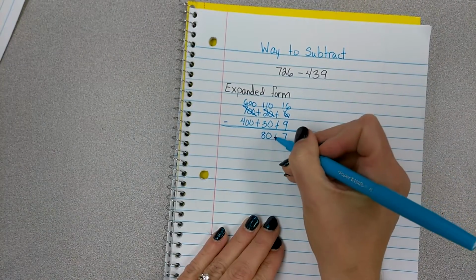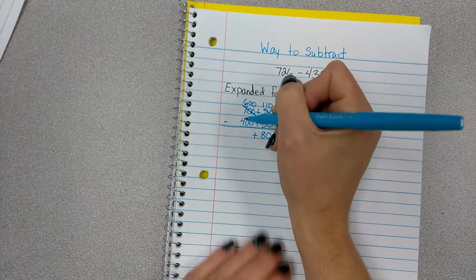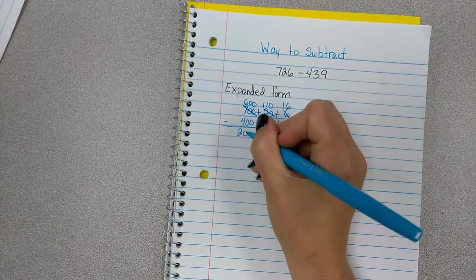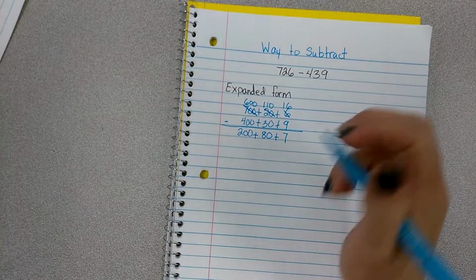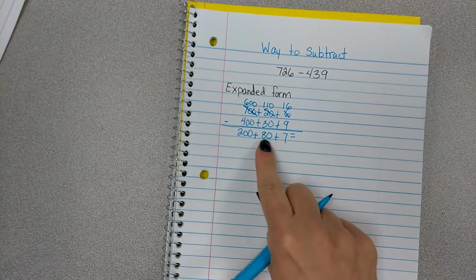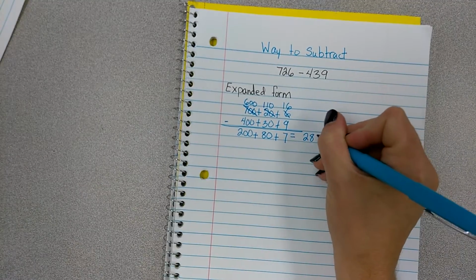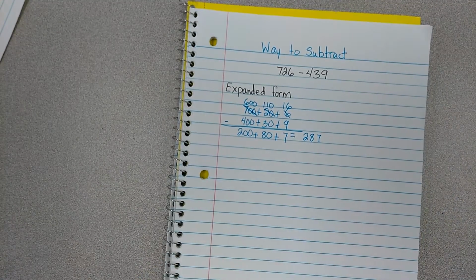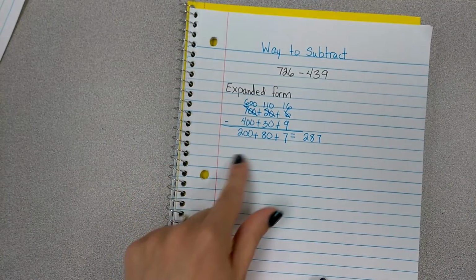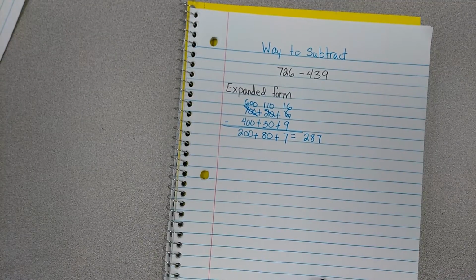Bring my plus signs down. And 600 minus 400 is 200. I'm not finished. I do need to add this back together and put it back in standard form. So 200 plus 80 plus 7 is 287. And this is how you solve an expanded form. So if you see this, you can recognize that it is a subtraction problem, and they've just expanded the standard form number to get their answer.